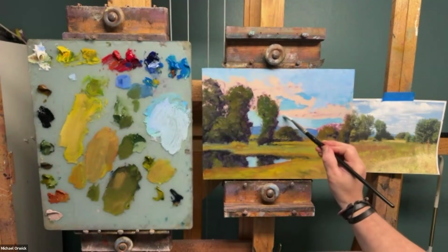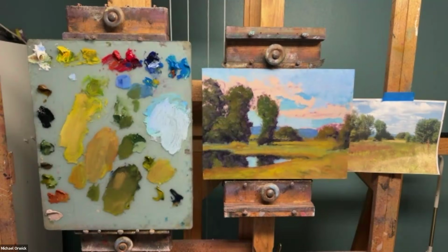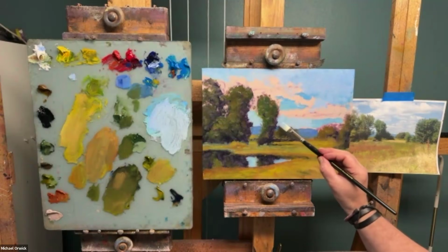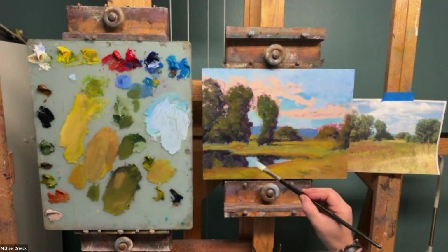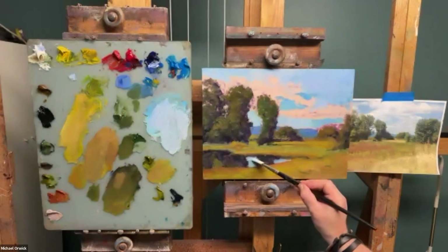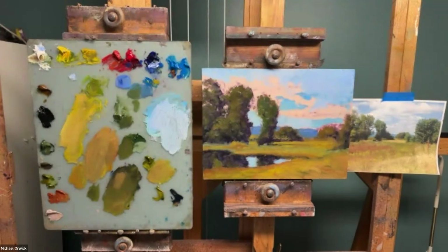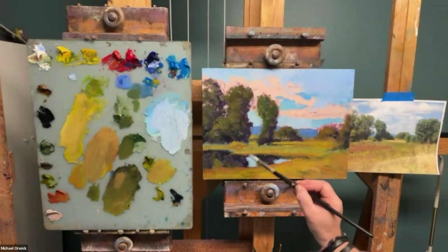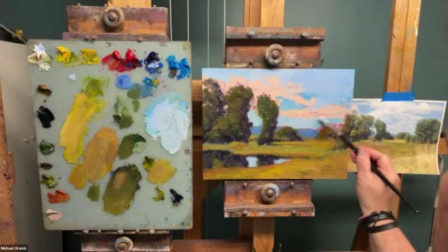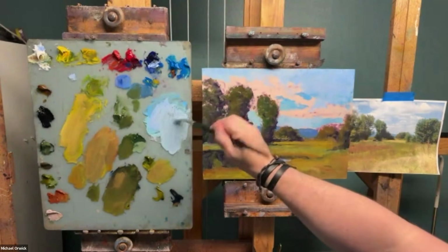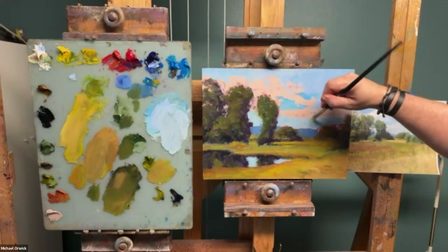Start again. Don't forget the reflections. And I shouldn't be pushing up against those trees so tightly right now anyways. I should just get this darn thing covered.